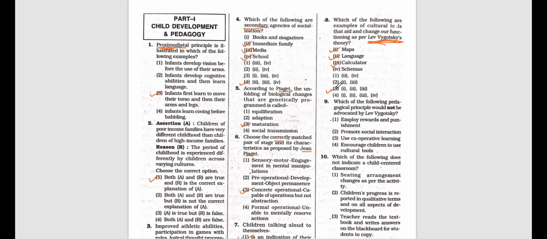Question number 9. Which of the following pedagogical principles would not be advocated by Leo Vygotsky? See, again, Vygotsky's name is coming, the same person again. Employ reward and punishment, promote social interaction, use cooperative learning, encourage children to use cultural tools. Now here this is a very easy question, because whenever you see it, at first you pause the video and mark.